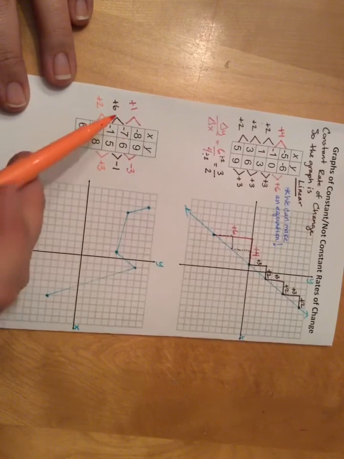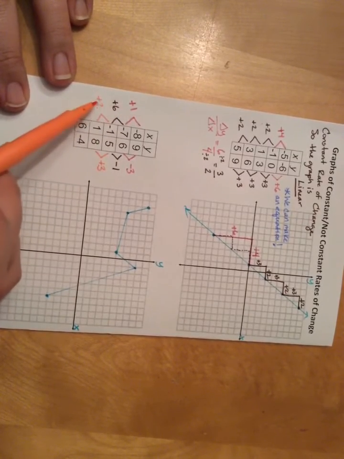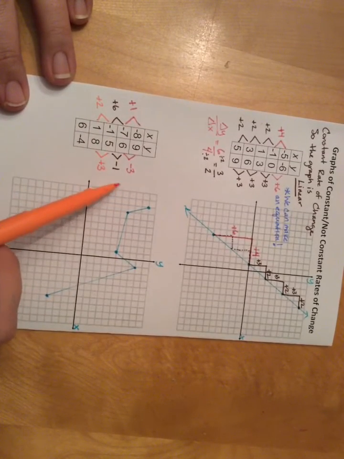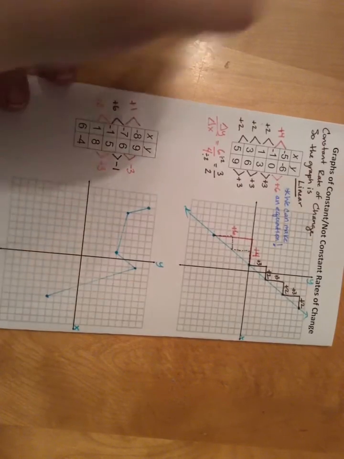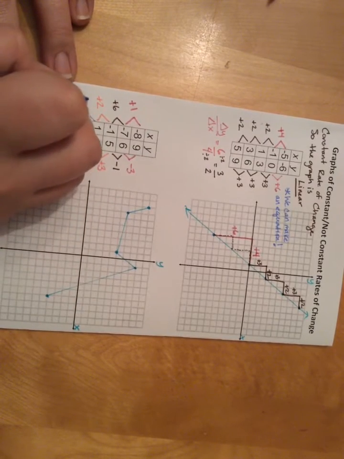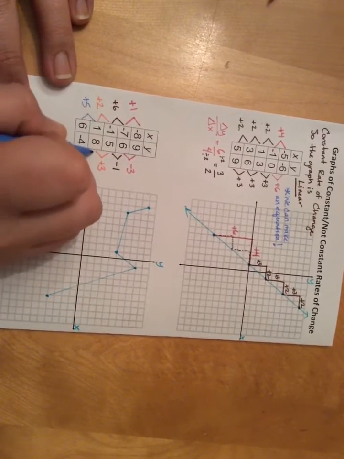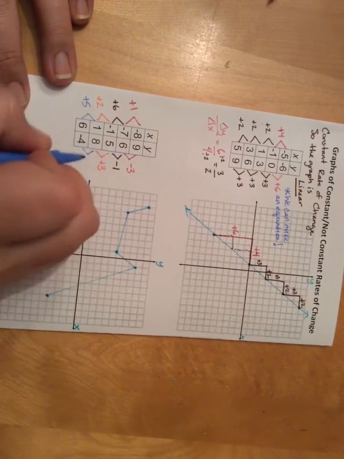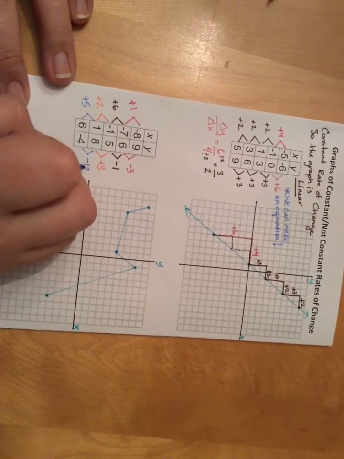So notice already, this side is increasing each time. It's not the same number. But over here I've got decreasing, decreasing, increasing. So that should be a big hint that it is not a constant rate of change. And our last pair, 1 to 6 is adding 5. 8 to -4 is decreasing by 12.